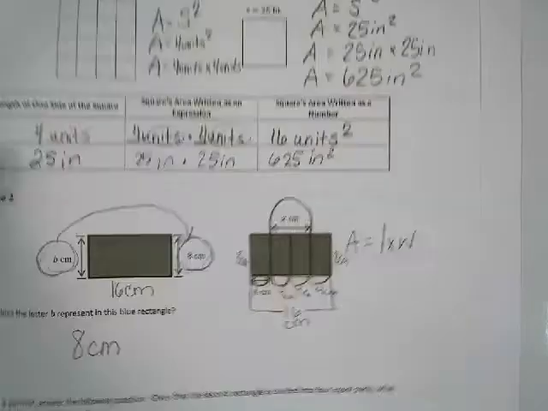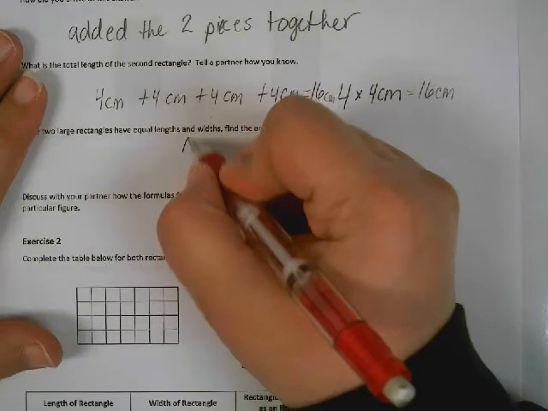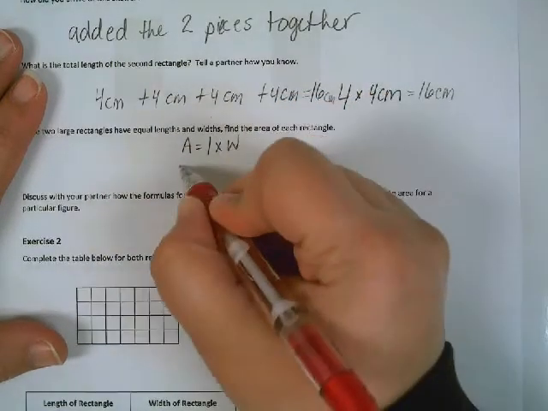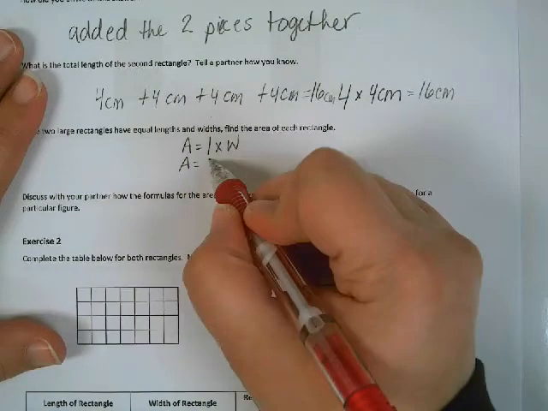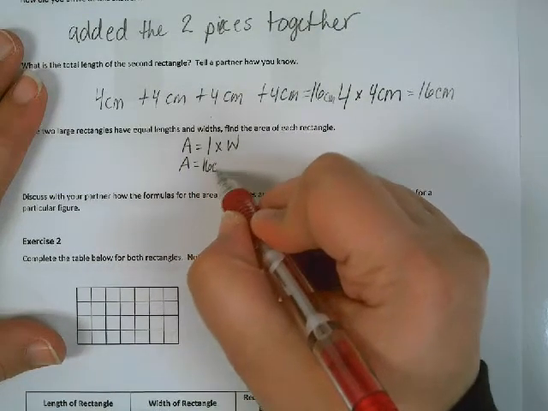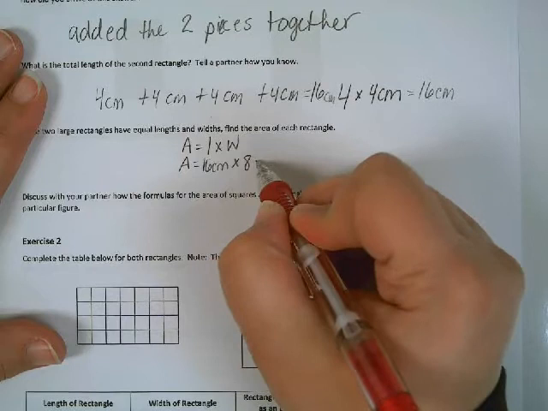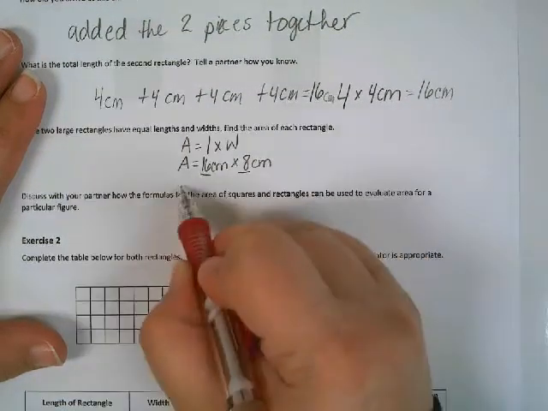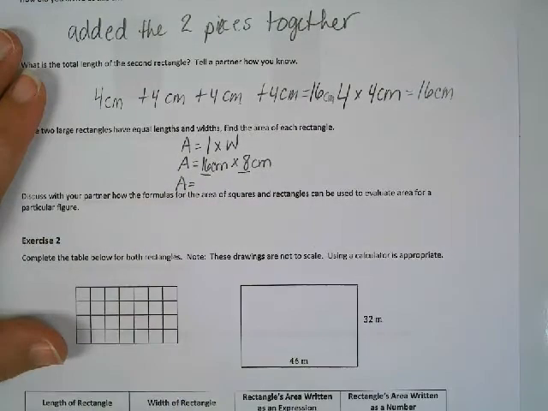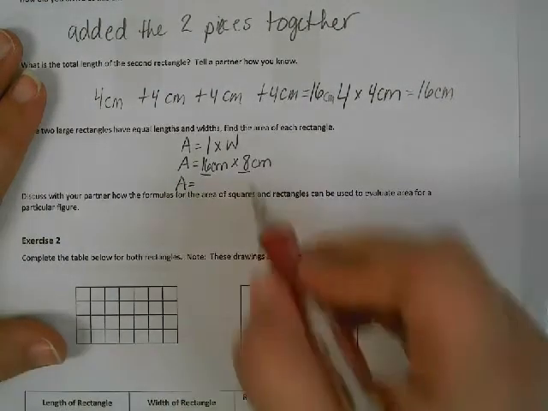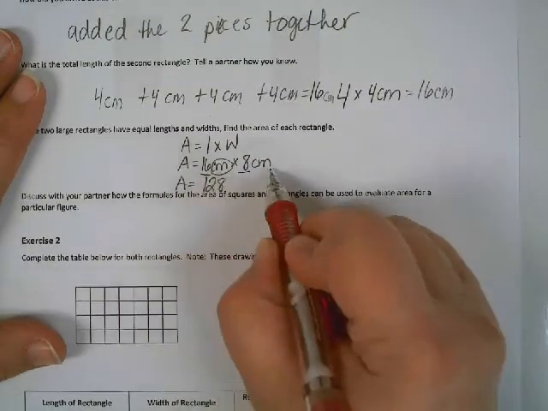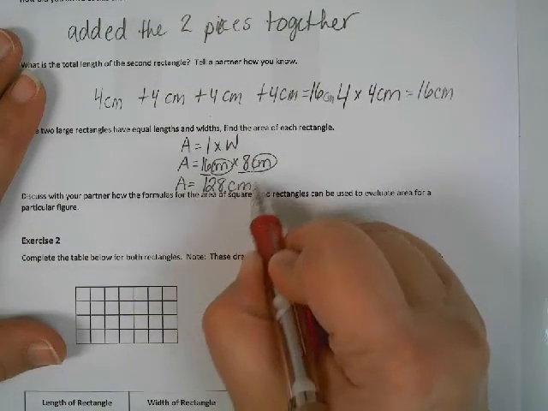So remember, to find the area, that is the length times the width. We said the length was 16 centimeters and the width was 8 centimeters. So now I'm going to be multiplying 16 times 8, which gives me 128. And since I have centimeters 2 times, that is centimeters squared.